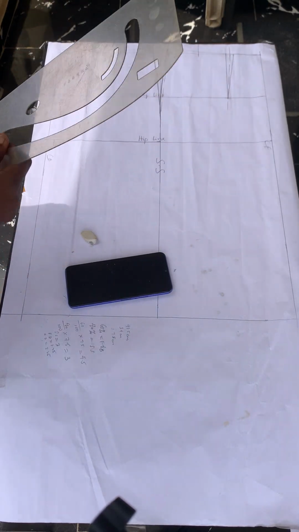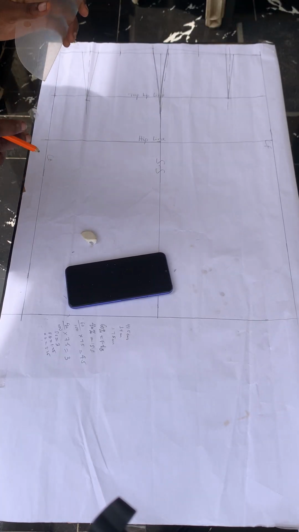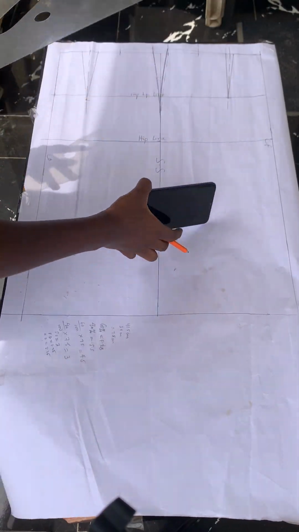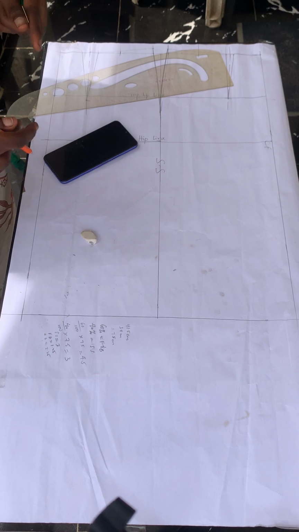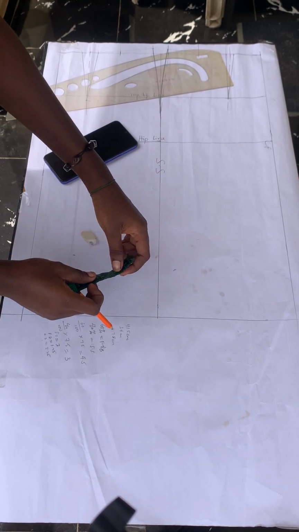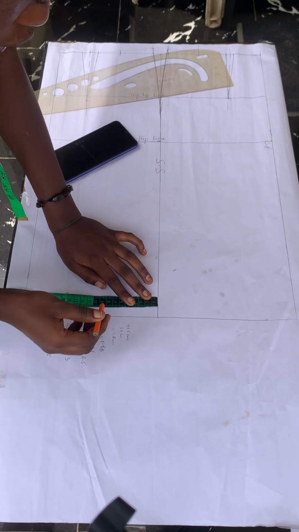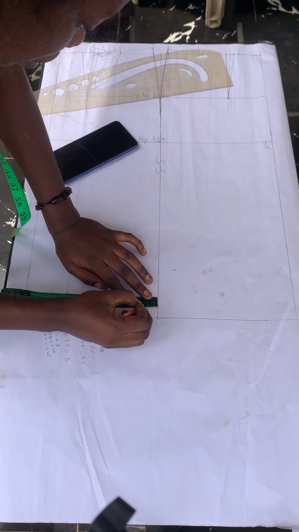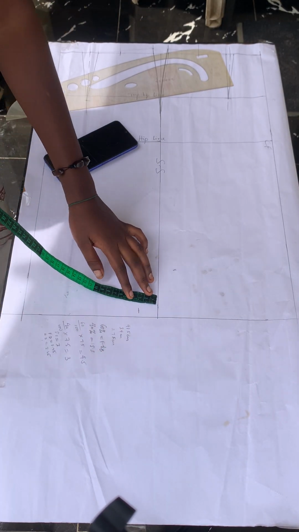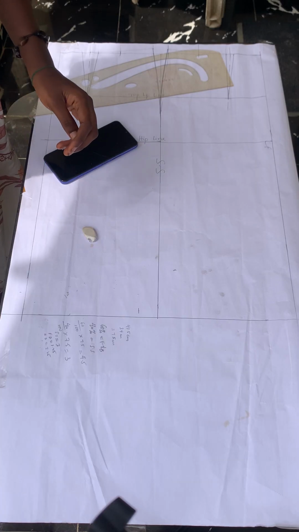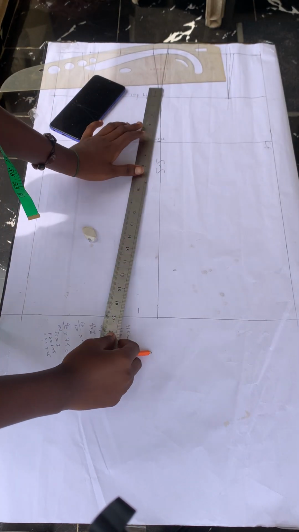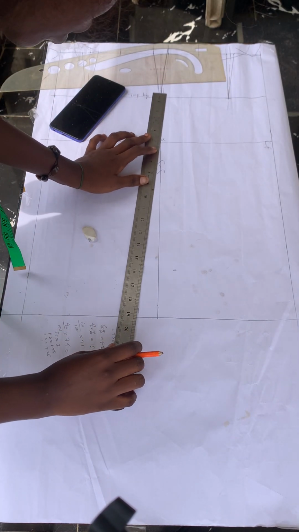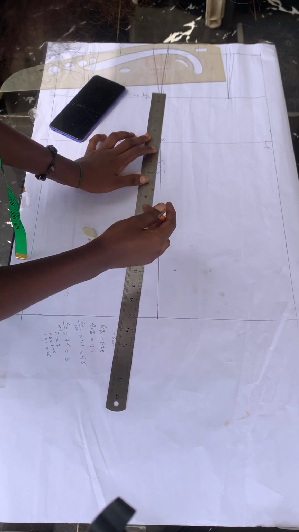So this is our skirt pattern. Now we're done with the skirt pattern. So at any point, let's say you want to make a pencil skirt, you can just come in by however many centimeters you want it to be pencil, 2 centimeter, 3 centimeter, and from your hip line, you connect the lines together.